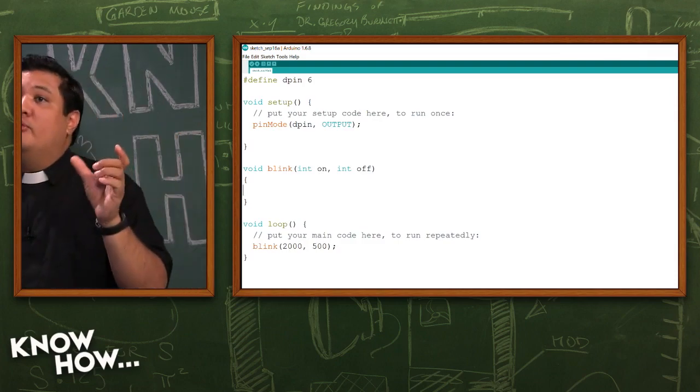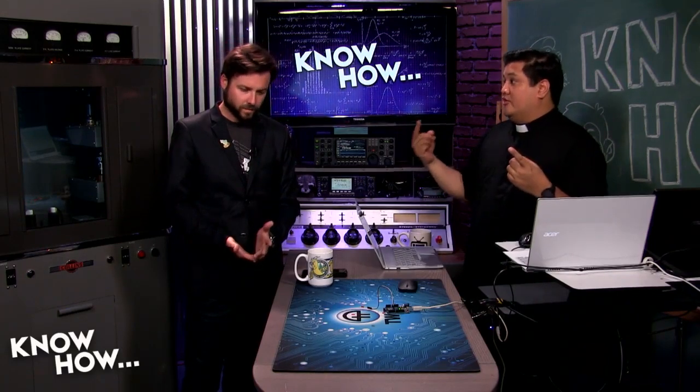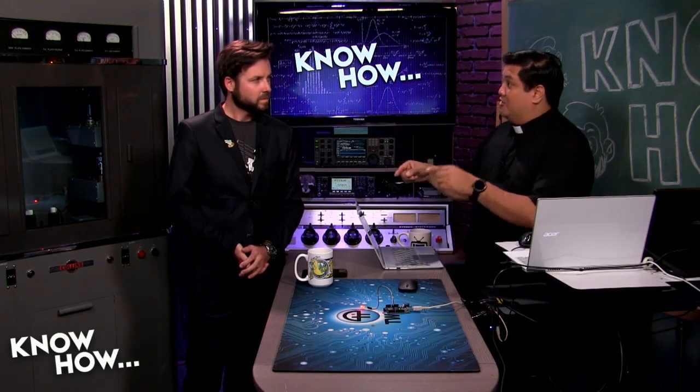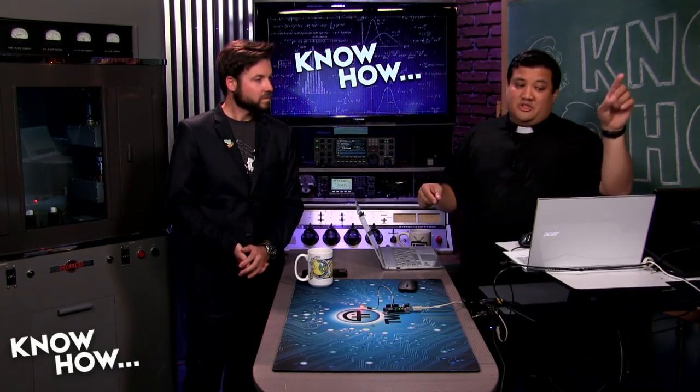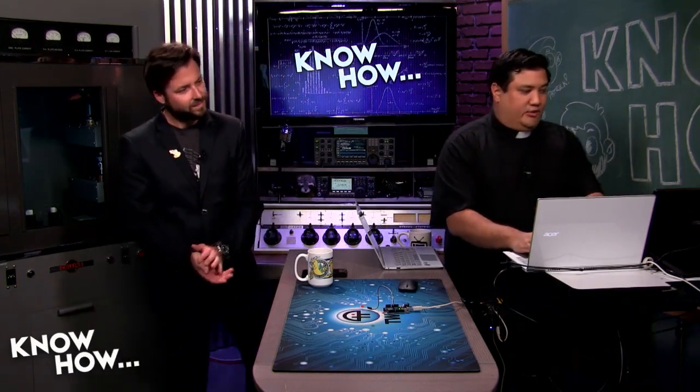So what I've just done is I've told Sketch that I want you to create a function that has two parameters that are being passed in. One is called on and one is called off. So when I call the function down below inside the loop and I pass it those two numbers, 2,000 and 500, 2,000 goes into on and 500 goes into off. Right, okay.